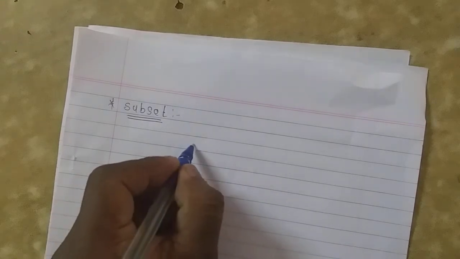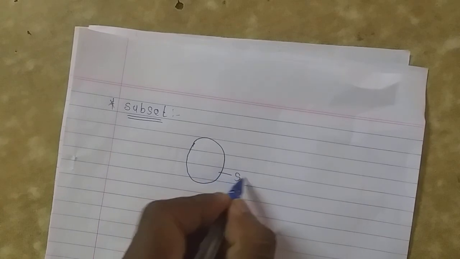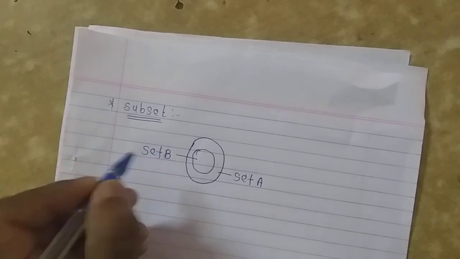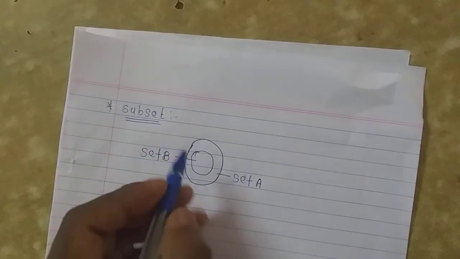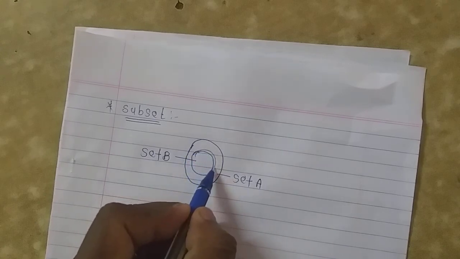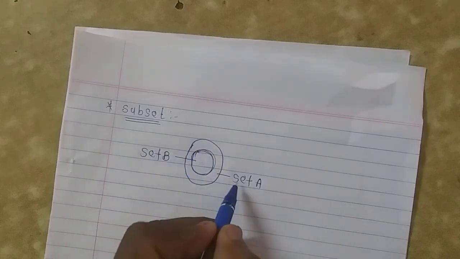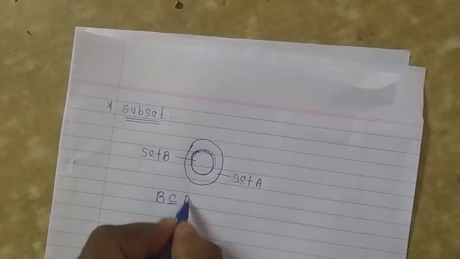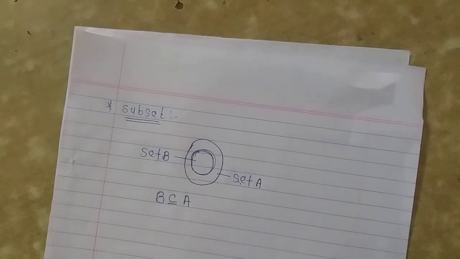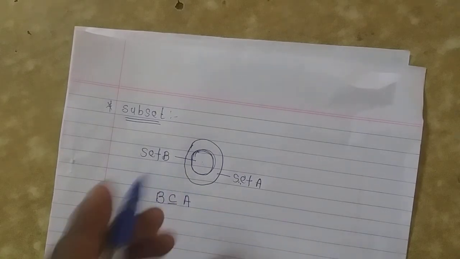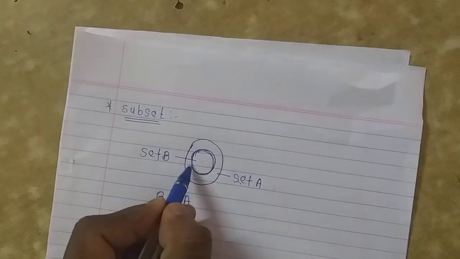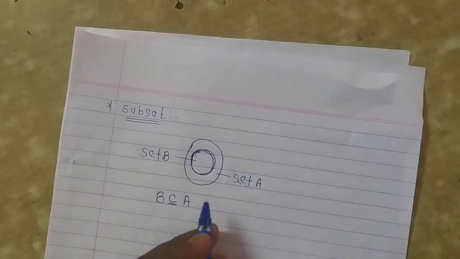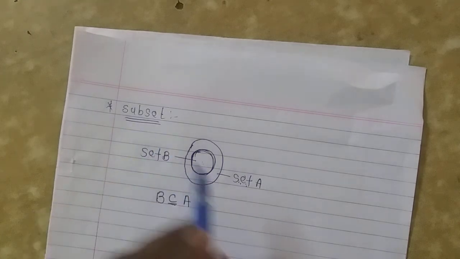We assume two sets, one is the set A and another is the set B. What is meant by subset? That means all the elements of set B is an element of set A. That means set B is a subset of A, and this is known as the definition of subset. This is the term subset.